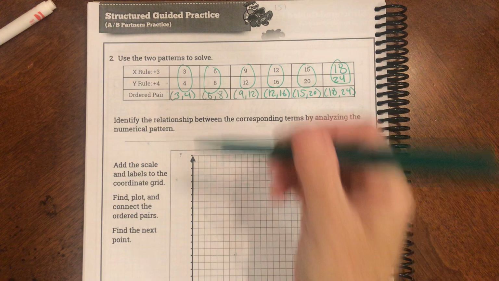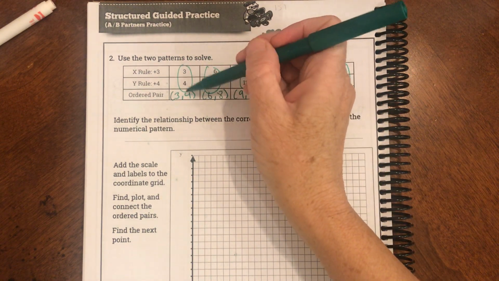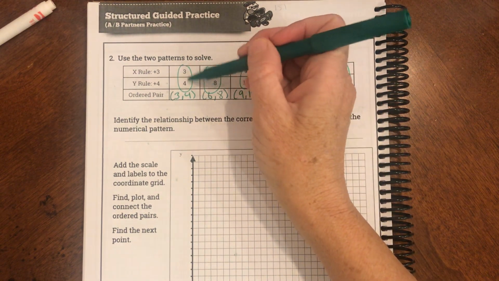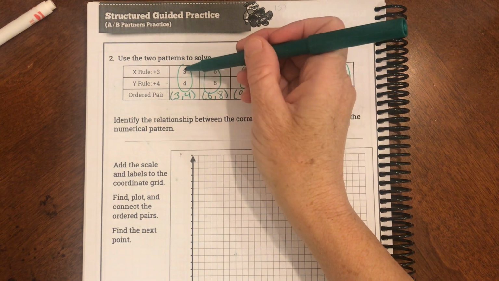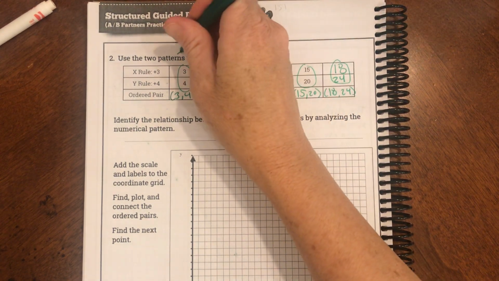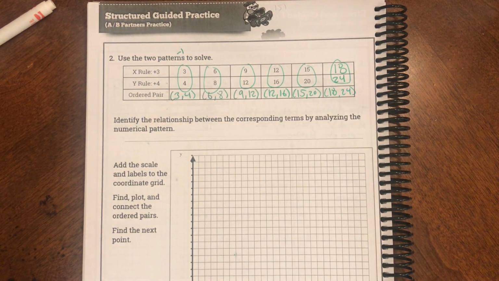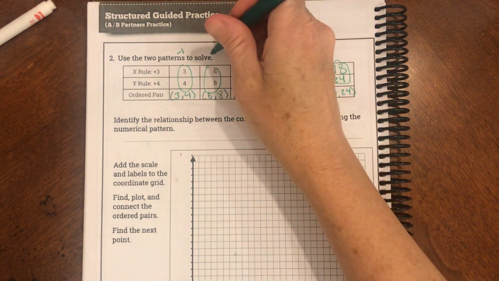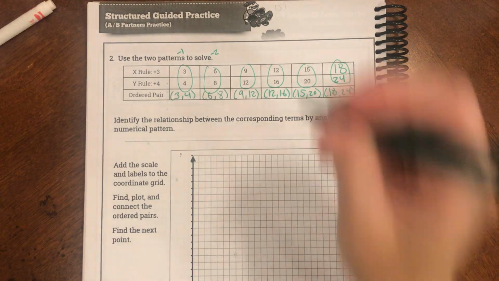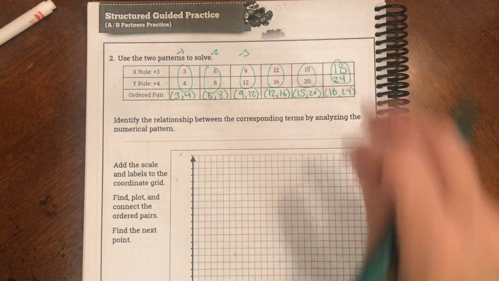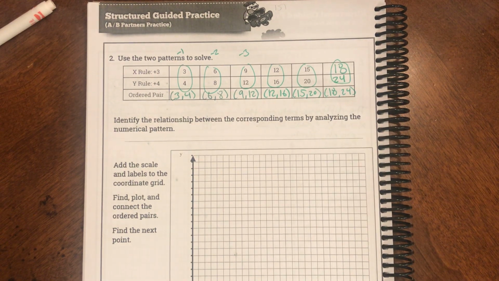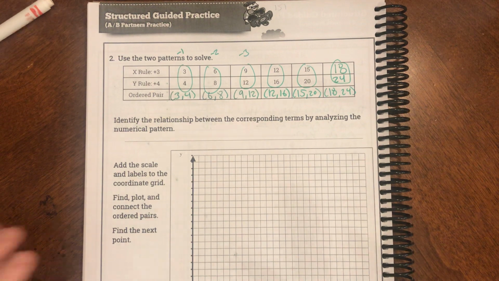So what do we know about 3 and 4? There's no way you can use multiplication to make a relationship. 3 times nothing gets me 4, and 4 divided by nothing. But I can say the difference is 1. What's the difference between 8 and 6? 2. And the difference between 9 and 12 is 3. And we could go on, but we can stop at 3. So this one, we're just going to have our differences.